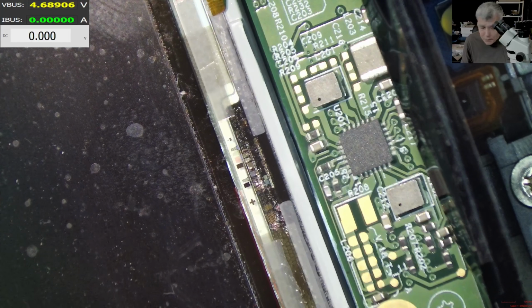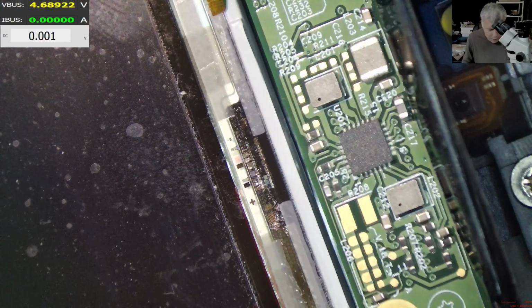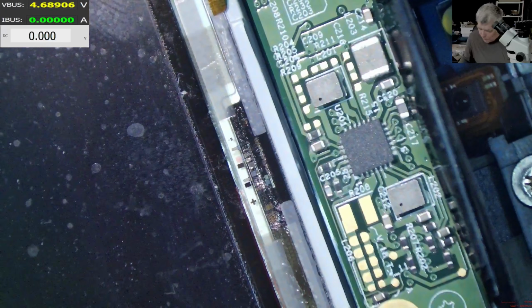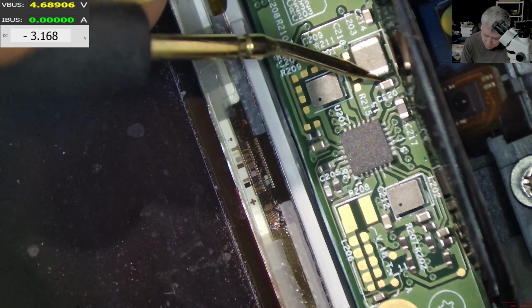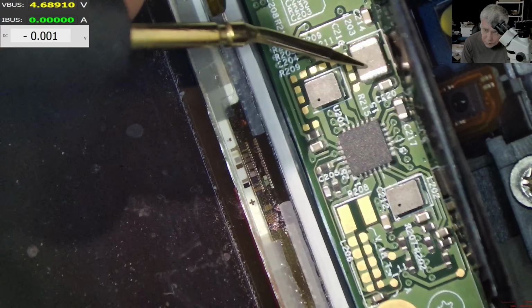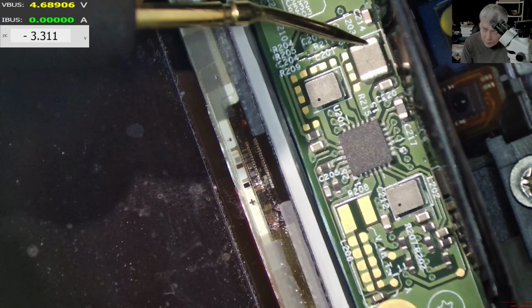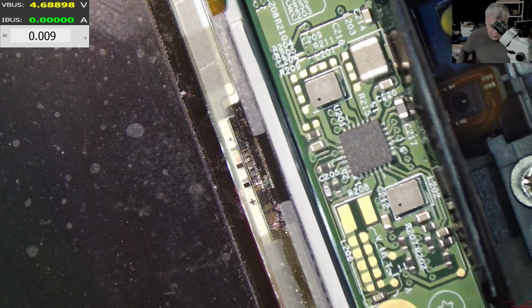So where is the power then? I'm assuming the power is on this side of the coil. So here is 3.3, here is 3.2. So I want the plus from here. Yeah, this is a coil. Here is switching. The chip is switching the coil. Yeah, we're gonna take the plus from there.